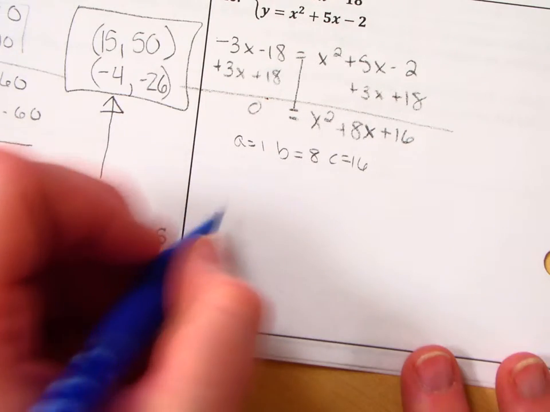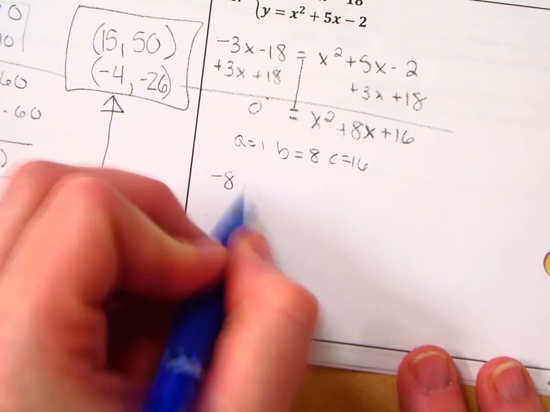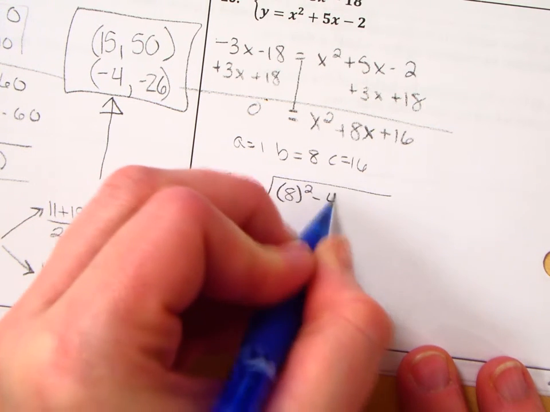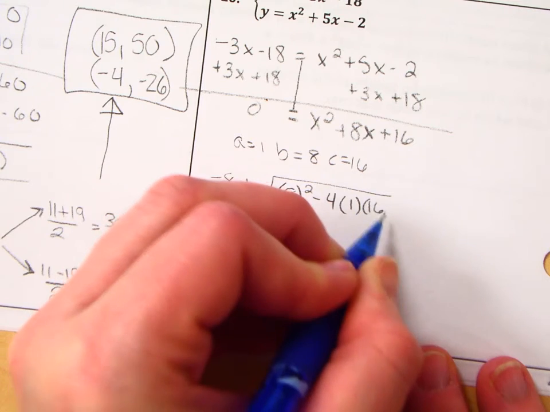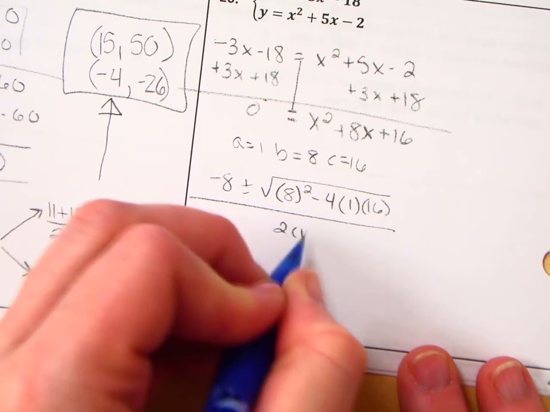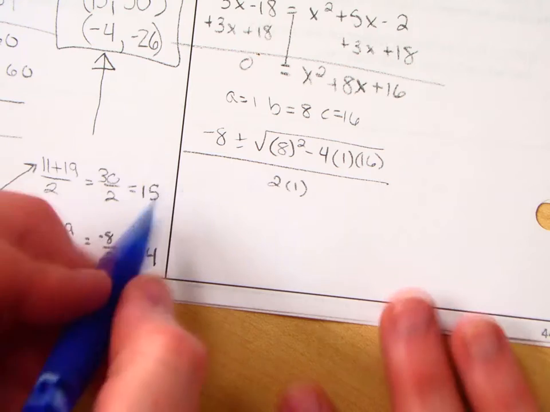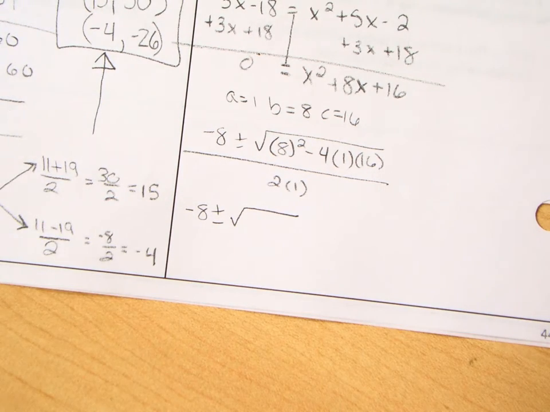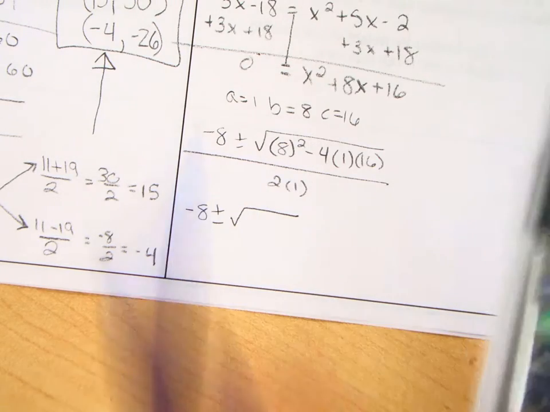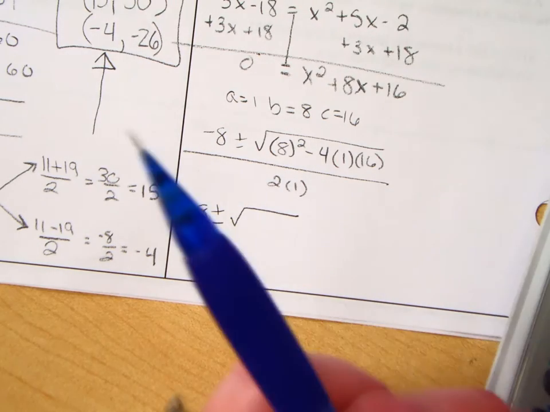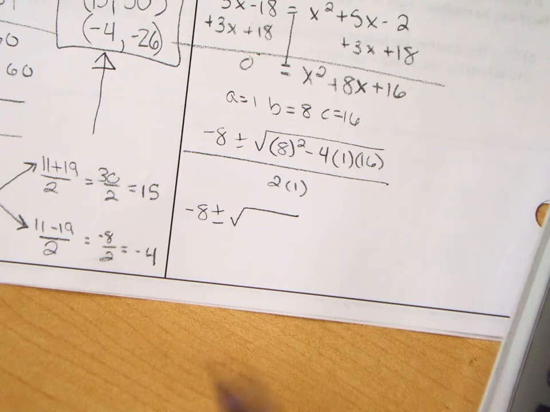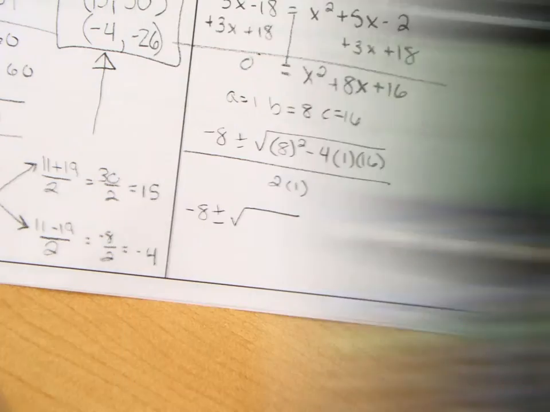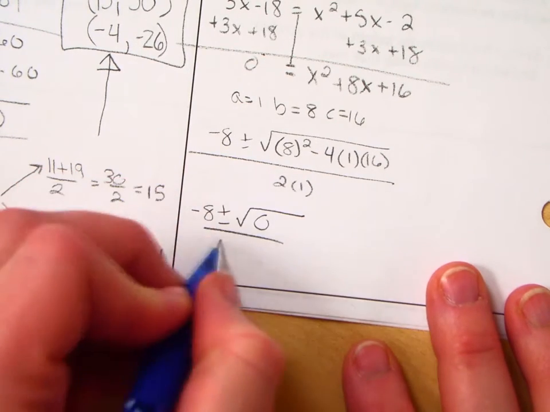The quadratic formula will be provided to them. It's opposite B plus or minus the square root of B squared minus 4AC all over 2A, and then it's a matter of using your calculator or solving. So negative 8 plus or minus the square root of. So we'll do the stuff inside. In my calculator I'm doing 8 squared minus 4, parenthesis 1, parenthesis 16, and you can see I get 0. So this whole square root reduces to 0.